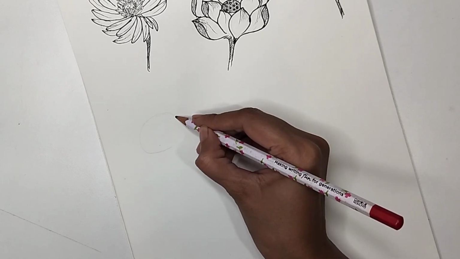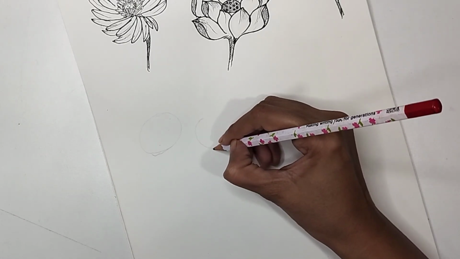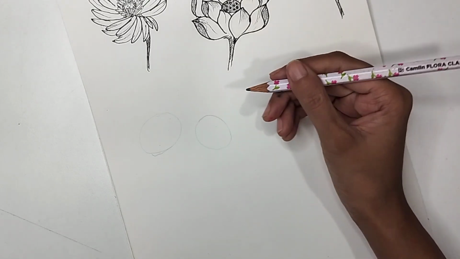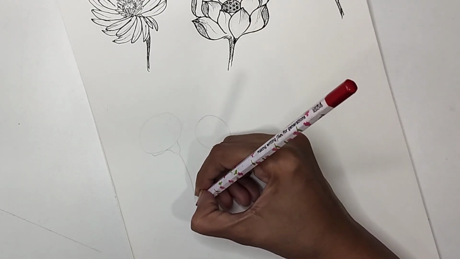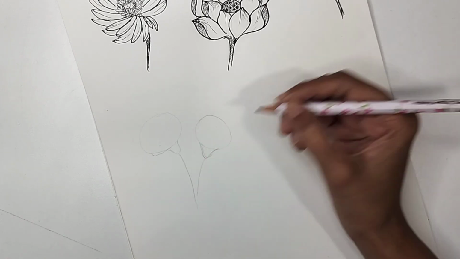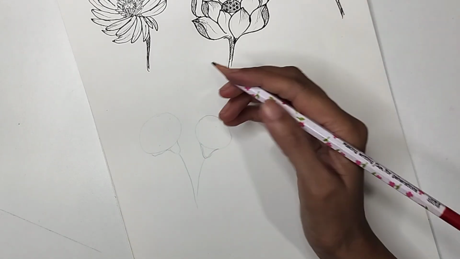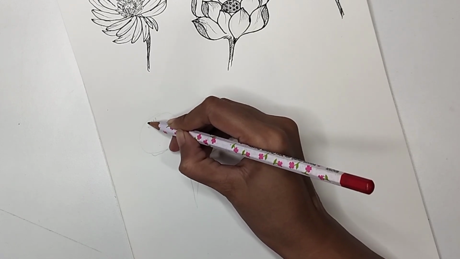So in the fourth one, I'm creating two flowers. This one is inspired by marigold, and I'm keeping the direction of these two flowers a little bit different from each other. Again, this depends on in which direction you are creating your oval shape or round shape. And I'm also creating a base of the flower, and then you can start creating the center part.